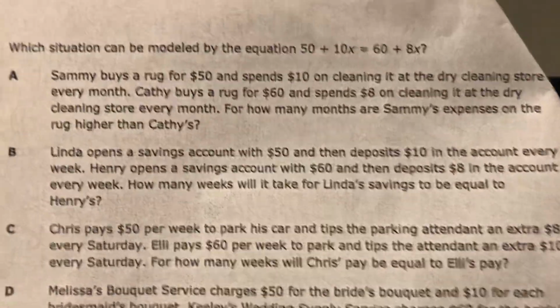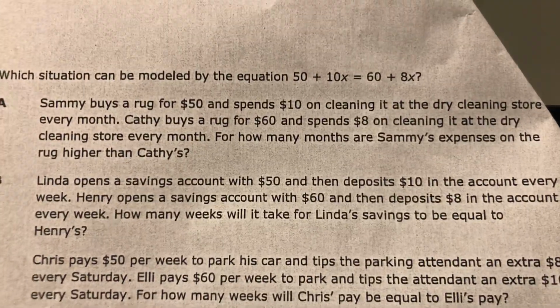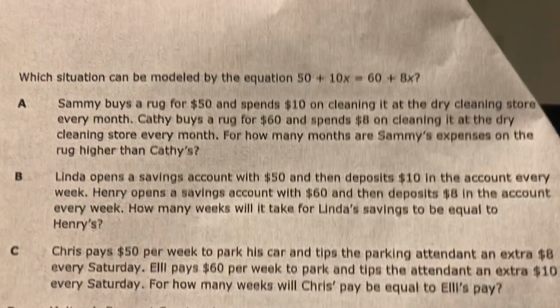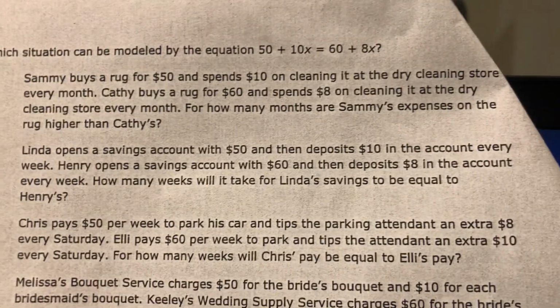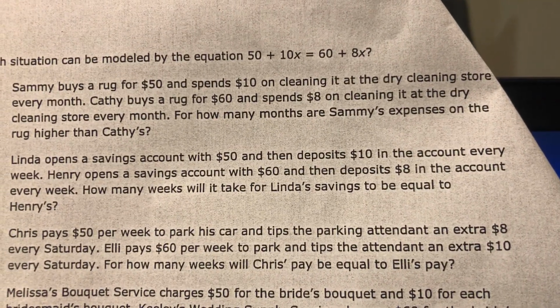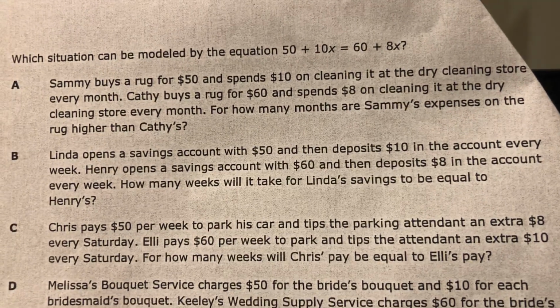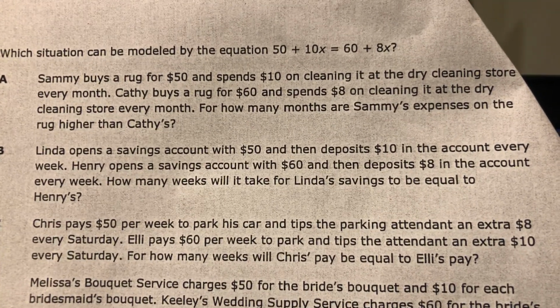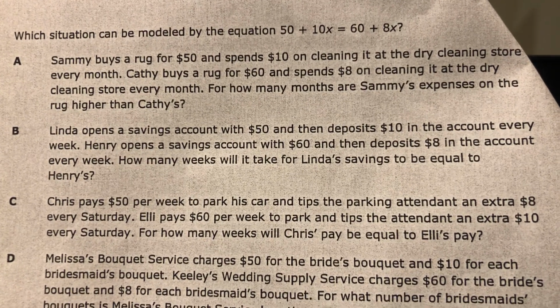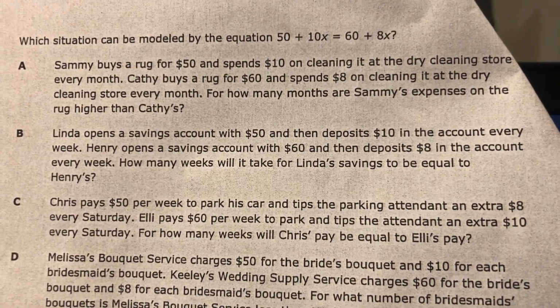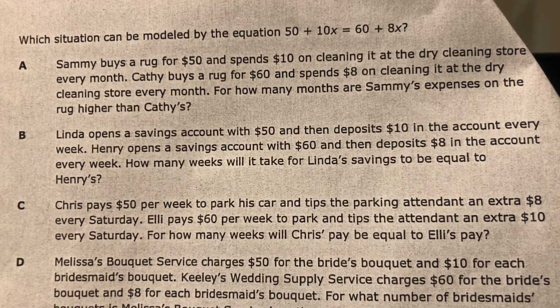Which situation can be modeled by the equation 50 plus 10x equals 60 plus 8x? A, Sammy buys a rug for $50 and spends $10 on cleaning it at the dry cleaning store every month. Kathy buys a rug for $60 and spends $8 on cleaning it at the dry cleaning store every month. For how many months are Sammy's expenses on the rug higher than Kathy's?